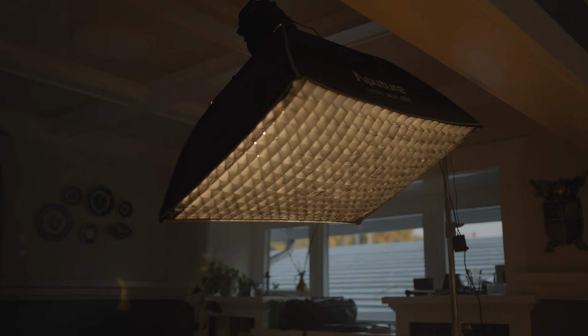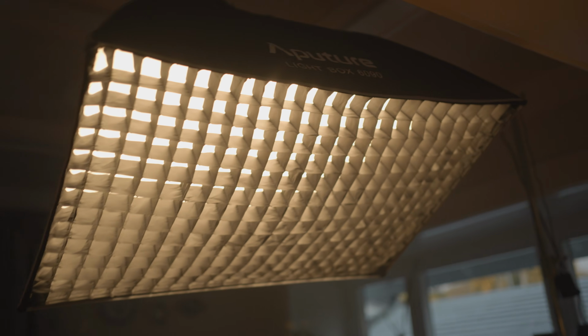So with the B300 in the air, I loved the way it looked, but it was creating too many shadows under my eyes, so I just tilted it forward a little bit. It lifted the shadows under my eyes and just gave it more of a pleasant look.